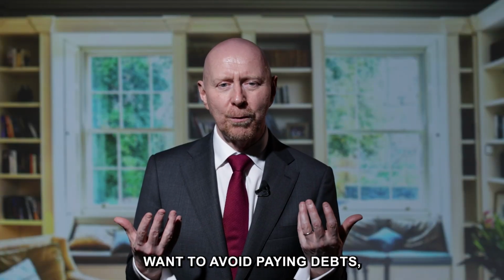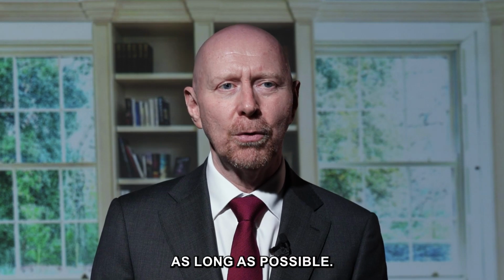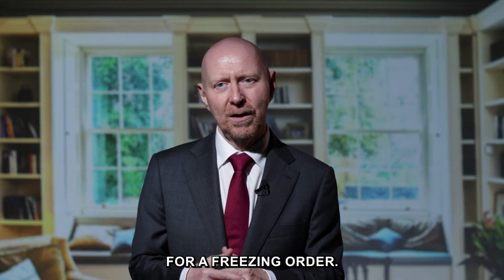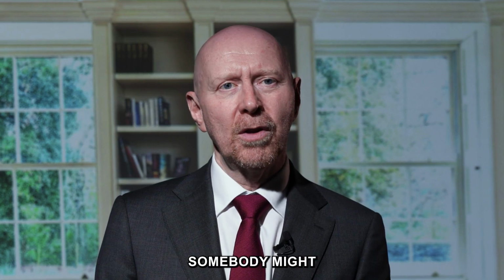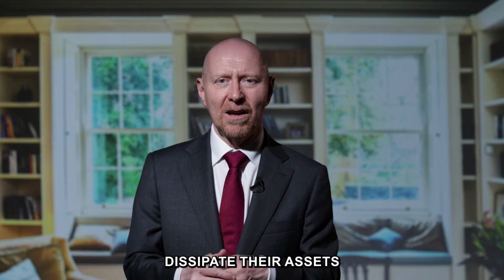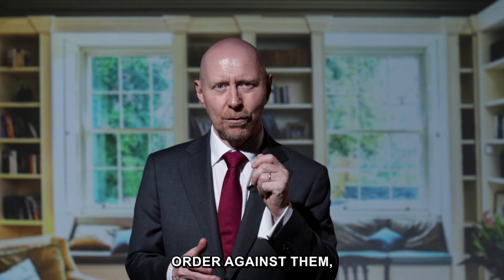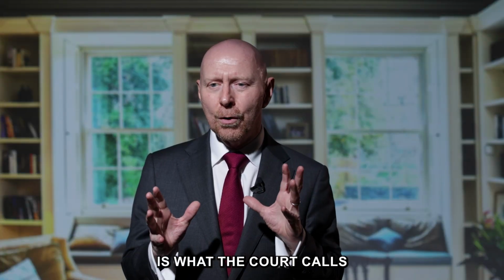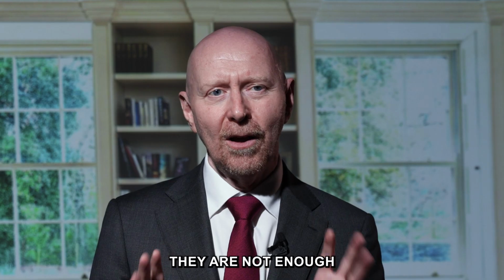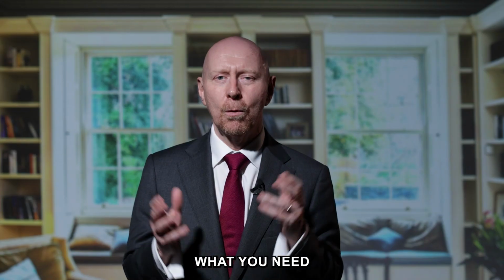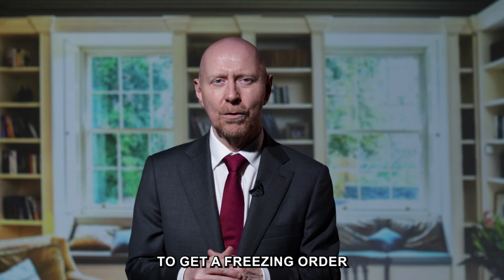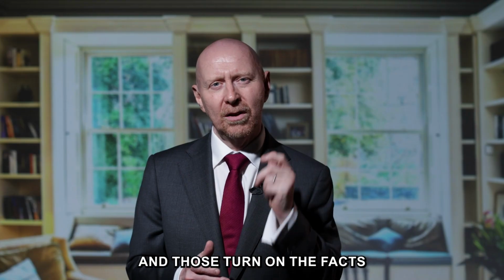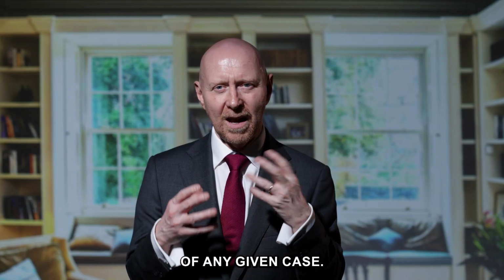Lots of people want to avoid paying debts, and they'll string it out as long as possible. So just avoiding paying the debt, that's not enough for a freezing order. The thought that somebody might dissipate their assets if they get an adverse order against them, that's also not enough. It's what the court calls fanciful notions. They are not enough for a freezing order. What you need, if you want to get a freezing order, is specific actions, and those turn on the facts and circumstances of any given case.